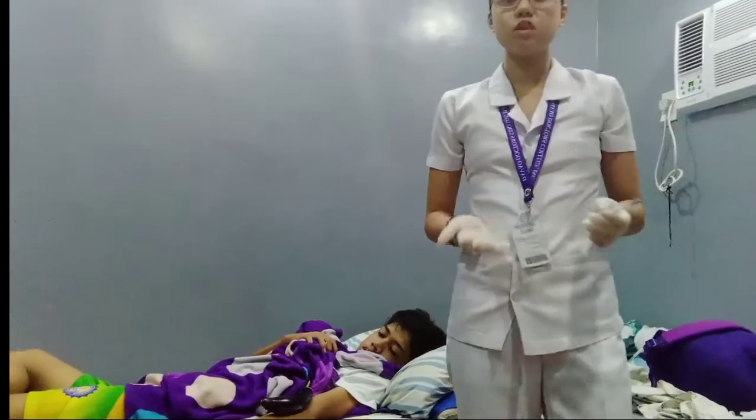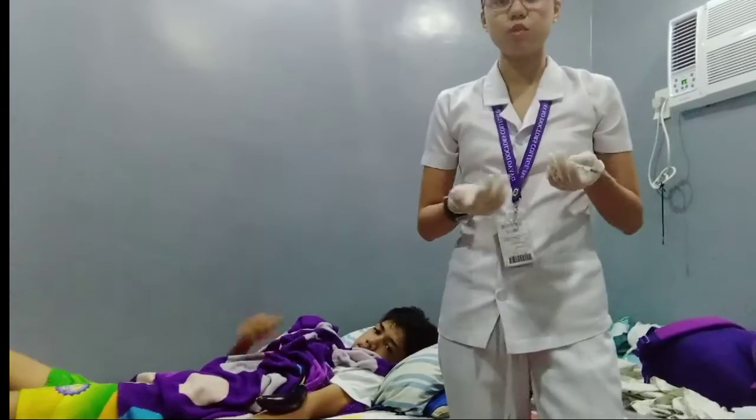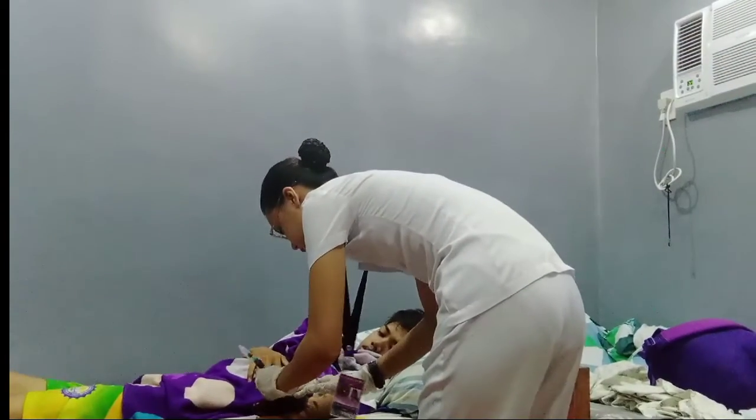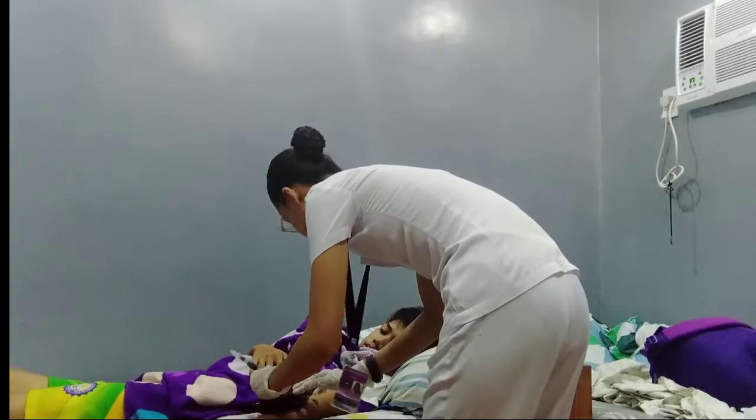Okay, encircle the wheal with a blue or black pen and instruct the patient not to rub the wheal or erase the mark. Okay, as such, I'm going to mark the injection site. Please don't rub it or scratch it, okay? Yes.